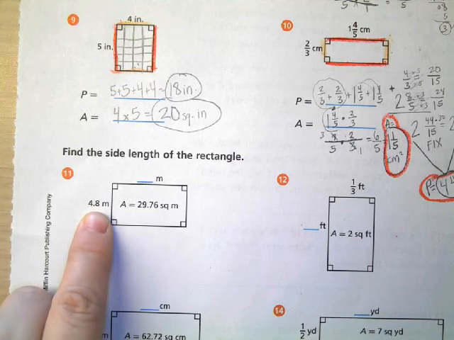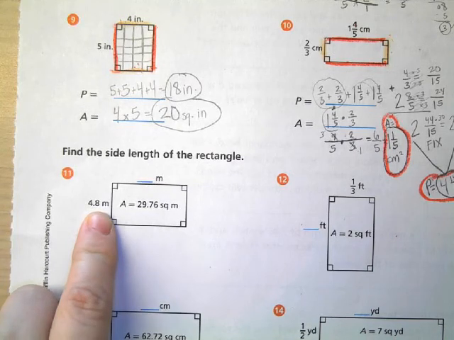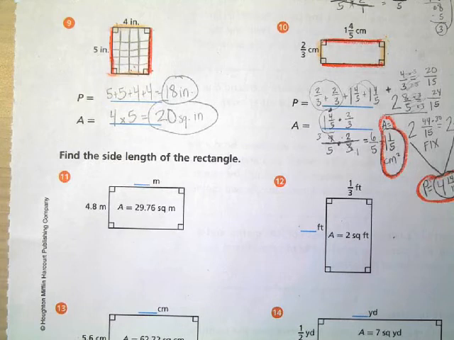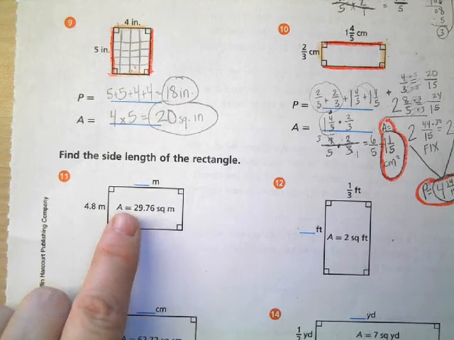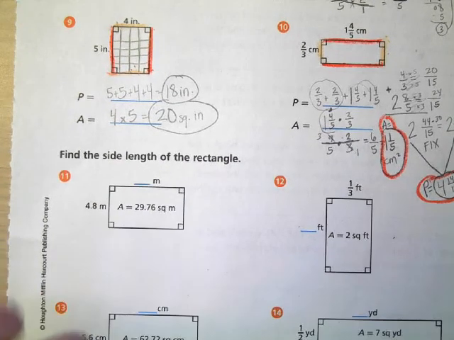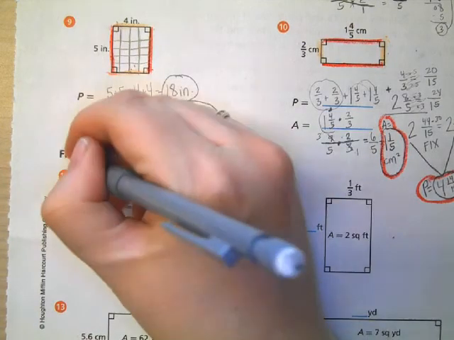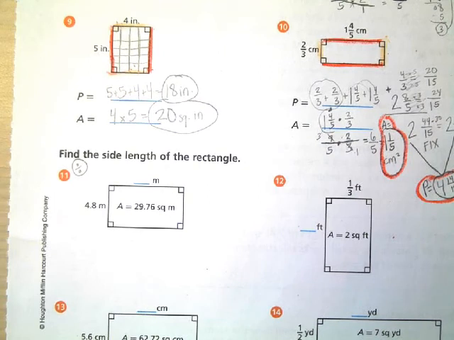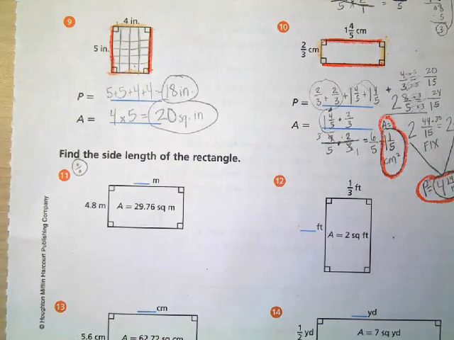So I would like to try number 11. Okay? If they give us the area of this rectangle, and they give us the width, or the height, whatever you want to call this, then how do I find that missing piece, the length? Think about it. Normally I've been doing length times width equals area. But now I've given you the area and one piece. So how do you reverse multiplication?